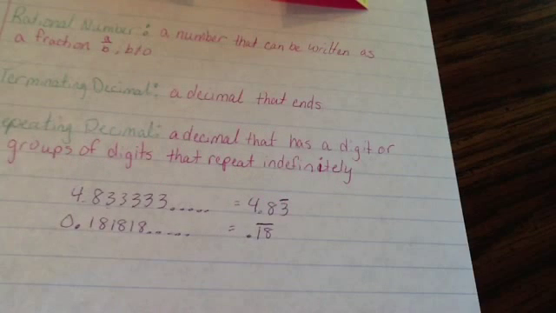There's a couple examples here of repeating decimals. We have 4.8333, and that goes on forever. That would equal 4.83 repeating. That's one example. The next example would be where it's not just a single digit repeating, but rather a group of digits, 0.181818, and say that went on forever and ever. 0.18 would be the repeating part, so you would write that as 0.18 repeating, the whole repeating sign over the whole number, 18.